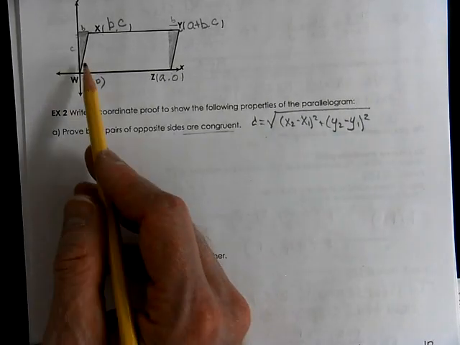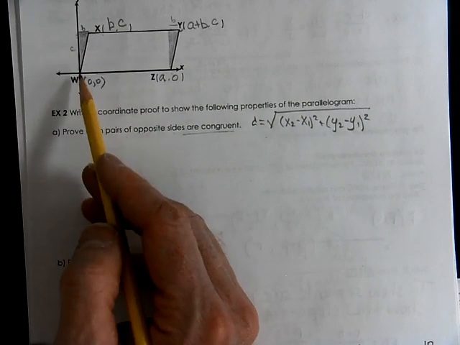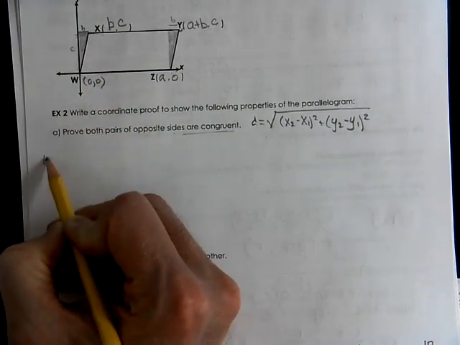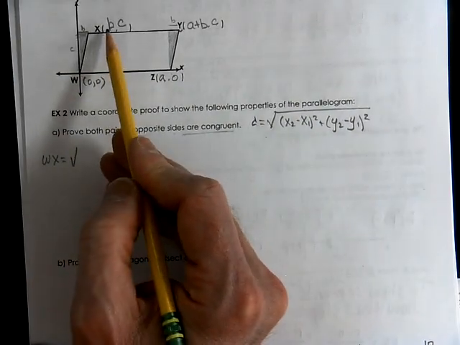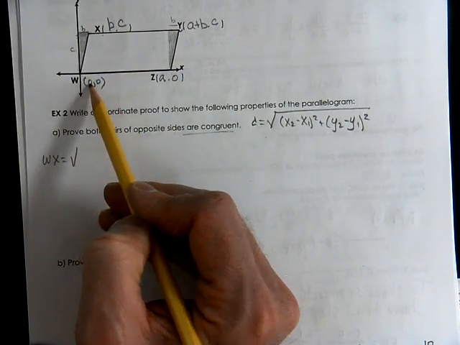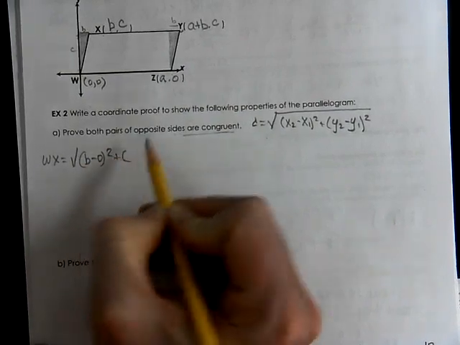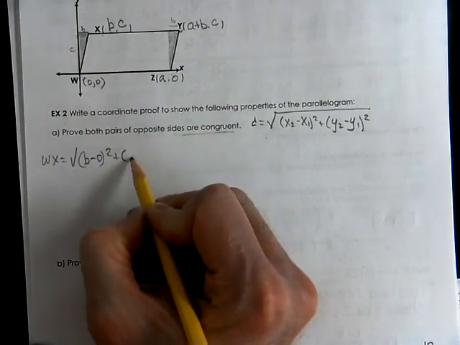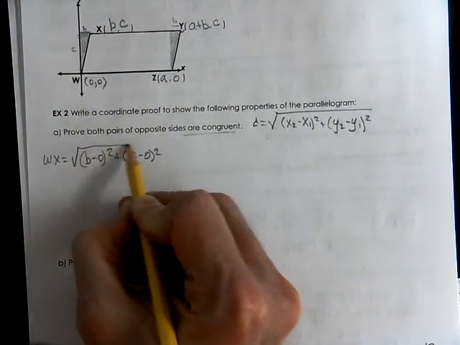So our first distance that we'll calculate, doesn't matter which side we go to first, let's just make it easy and do WX. So we're going to take our x value minus our x value. So b minus 0 squared. Our y value minus the y value, which is c minus 0 squared.